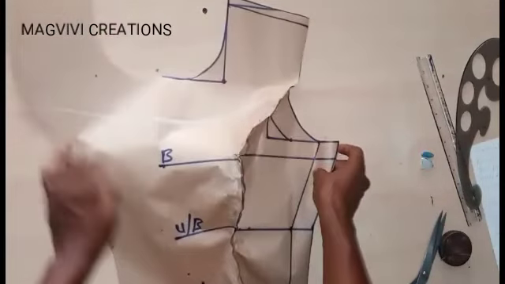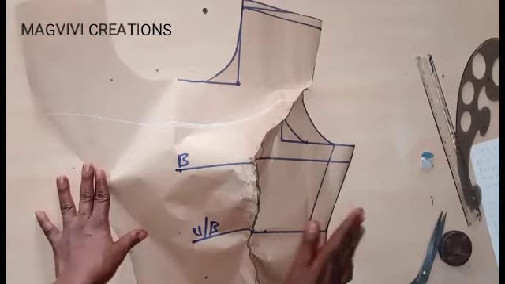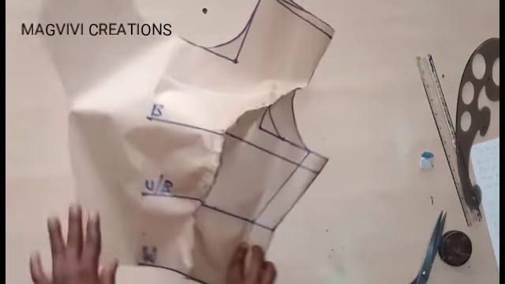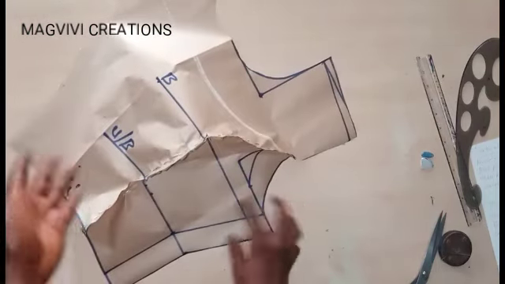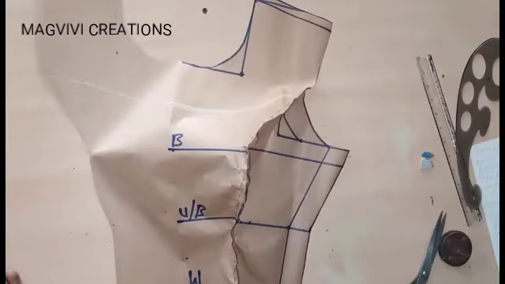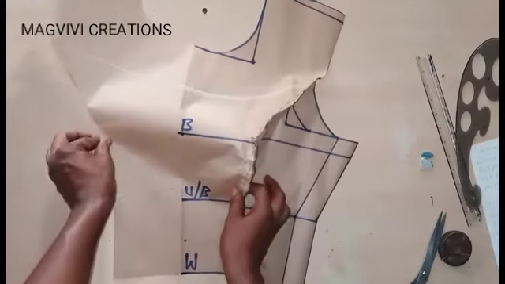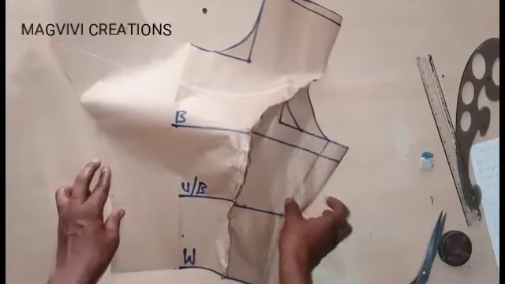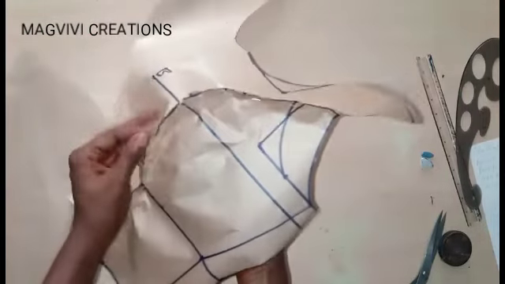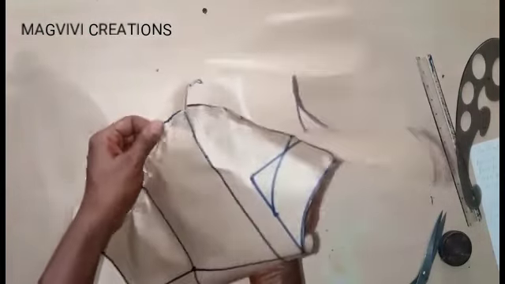So this is it. There's no way this would not accommodate the bust of whoever you're making the bustier for. Okay, so I wouldn't want to just pin the other side. I would have done it, so that you just see how the whole thing would be. But with this, I believe you understand what we have done here.